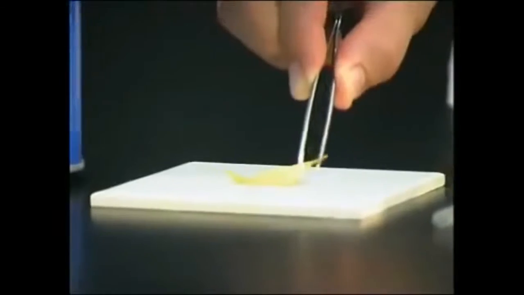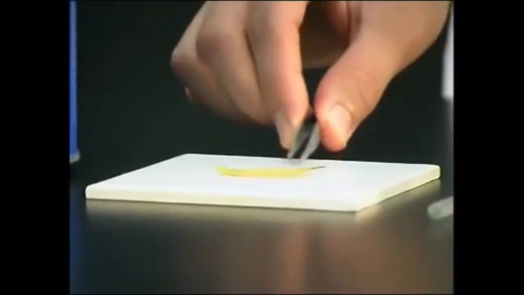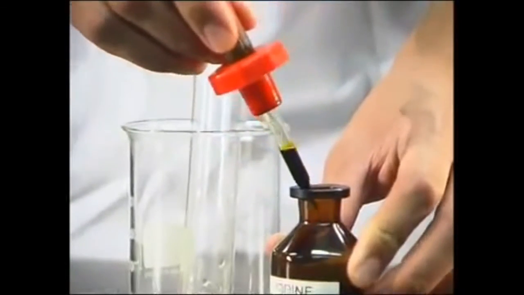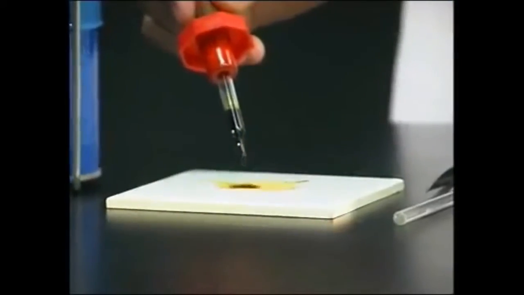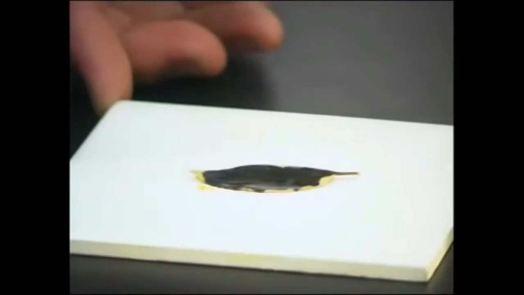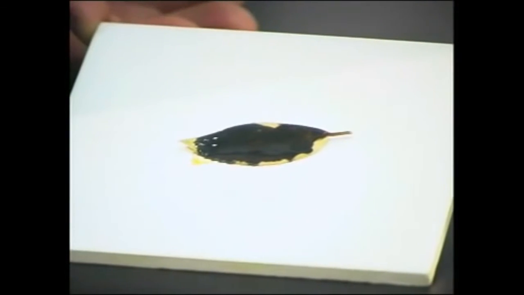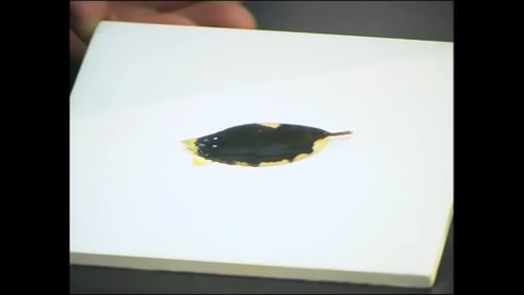The leaf is placed on a white tile. The iodine test for starch can now be carried out. The leaf is stained dark blue. This indicates the presence of starch.